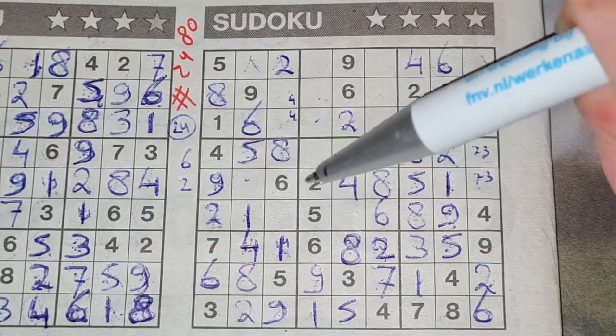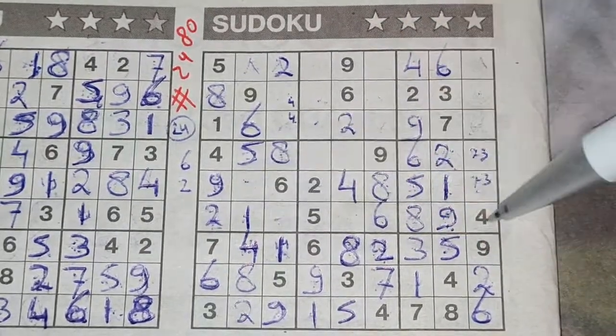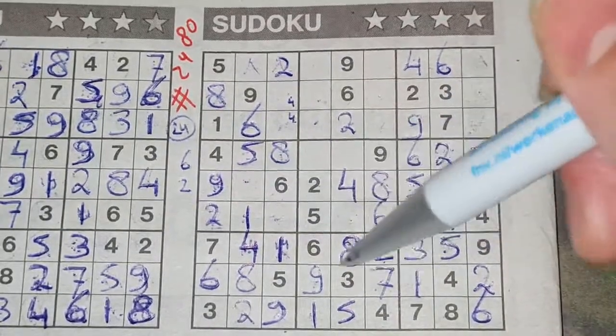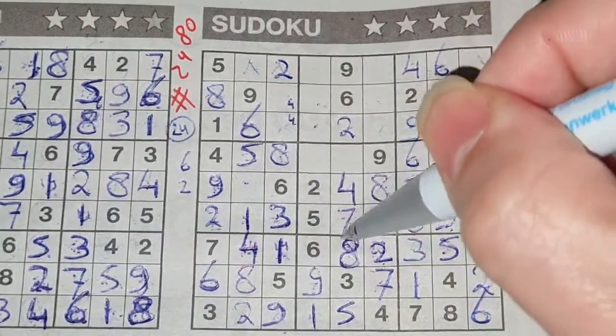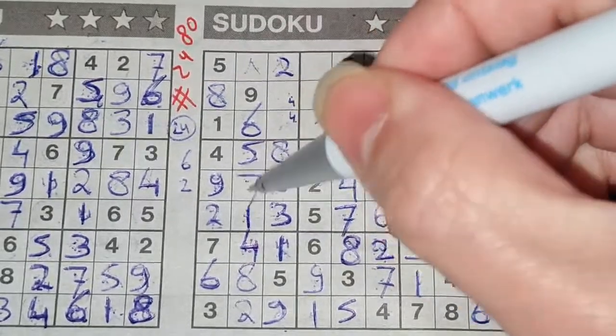Then 2 numbers left in this row for the numbers 7 and 3. 7 and 3 are missing. We see here 3, no 3 there, 3 should be here, and the 7 goes there. Alright, 1 number left in this big square for the number 7.